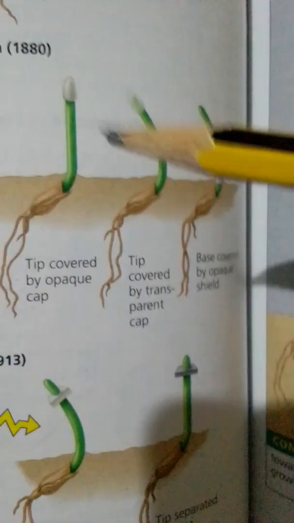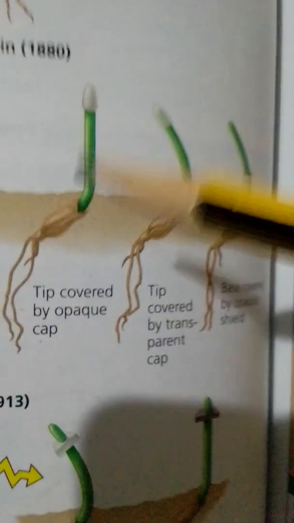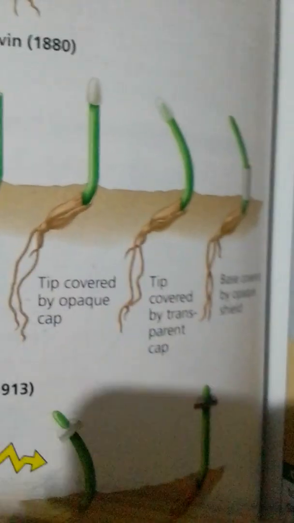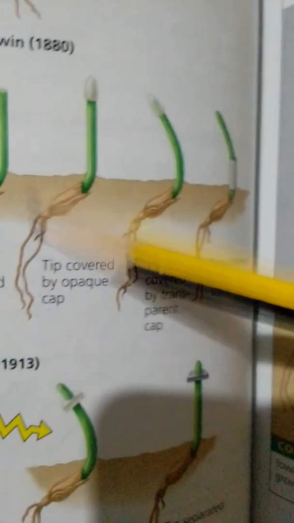Notice also the conclusion. In Darwin's experiment, a phototropic response occurred only when light could reach the tip of the coleoptile. Therefore, they concluded that only the tip senses light.